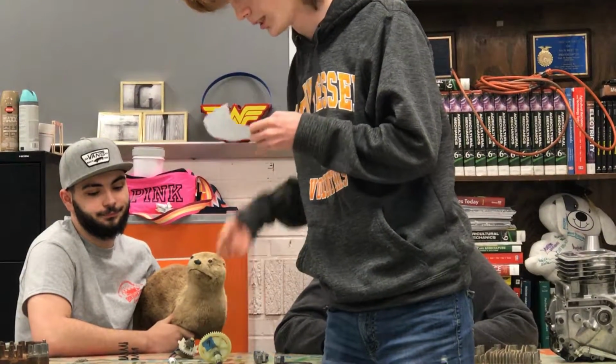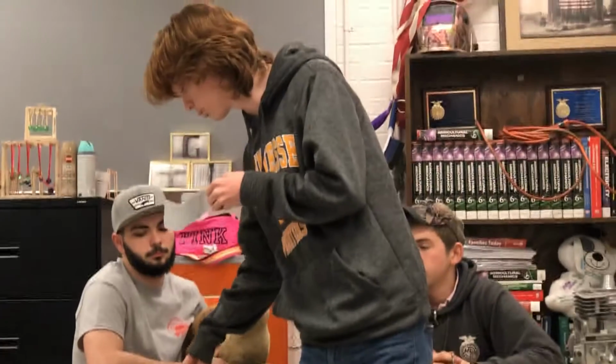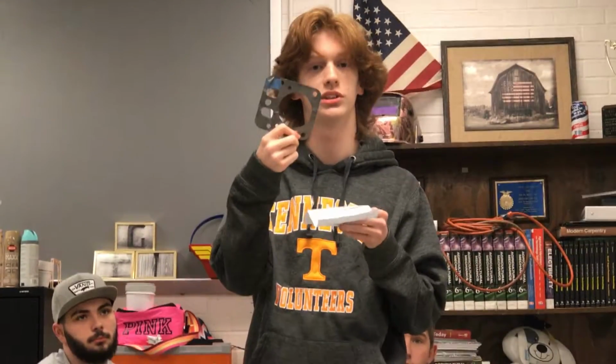After the camshaft, we have the spark plug. This right here is what sparks. After the spark plug, we have a nice gasket. This one isn't very nice, but this is the gasket.